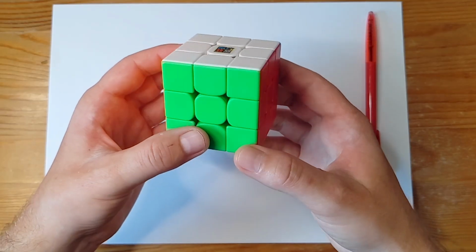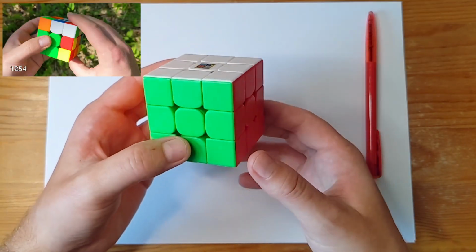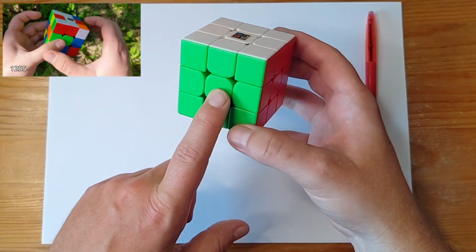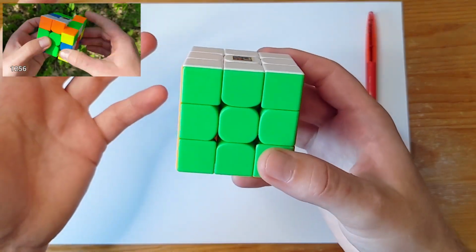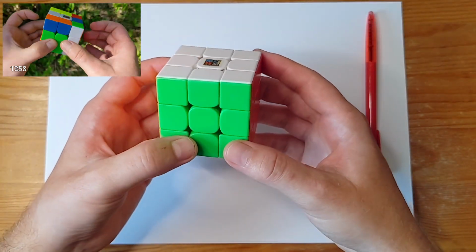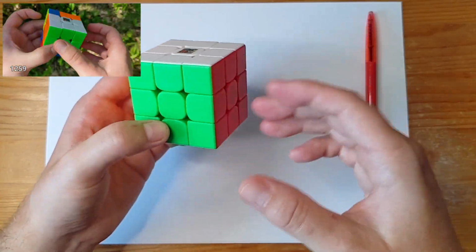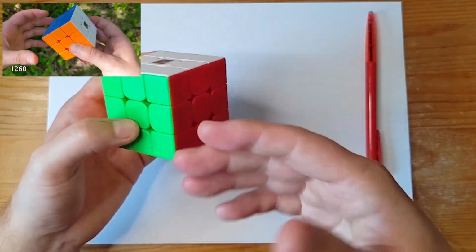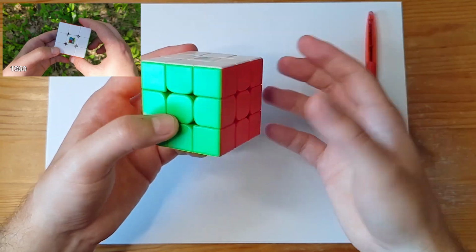Hi there, this is a follow-up to my previous video where I showed you that there is a sequence of moves on the Rubik's Cube which you have to repeat exactly 1260 times in order to restore the cube. So this number is called the order of a sequence. So every sequence of moves has this number.